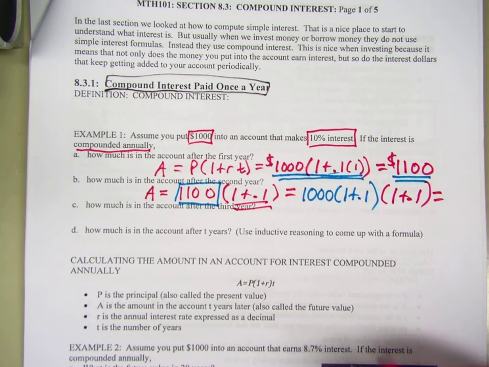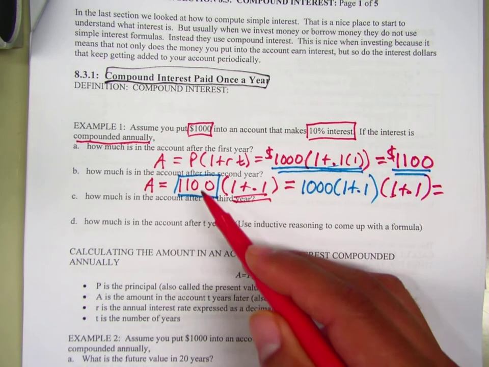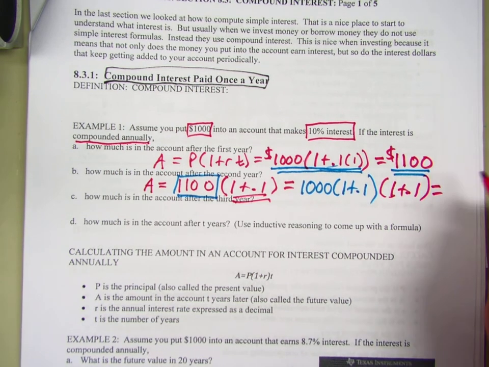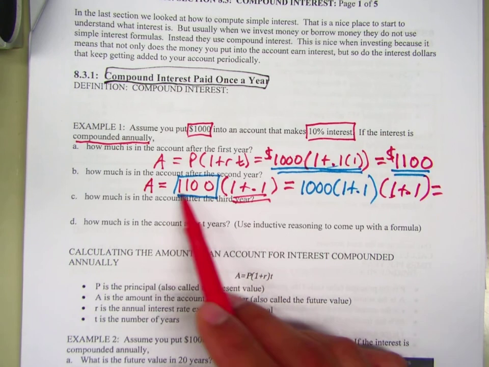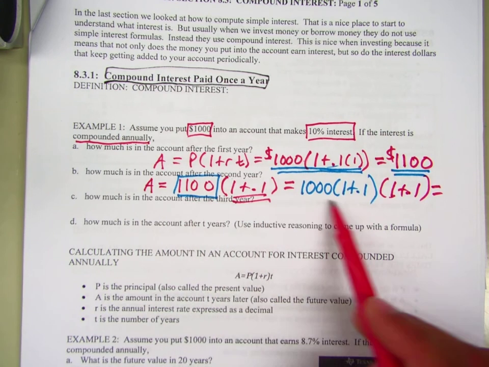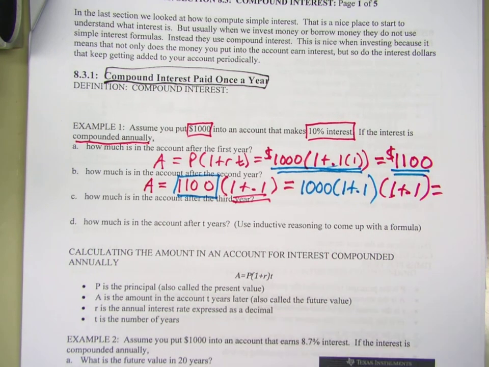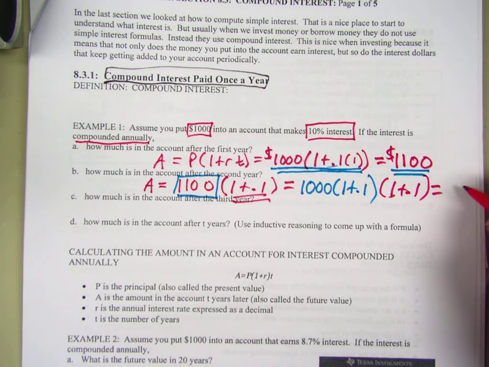And now if we type that in the calculator, either the long way or the short way at the beginning, we get a higher amount. What is that going to be? So either type it in this way or type it in the long way. Either way, it should be the same. 1,210? Okay.